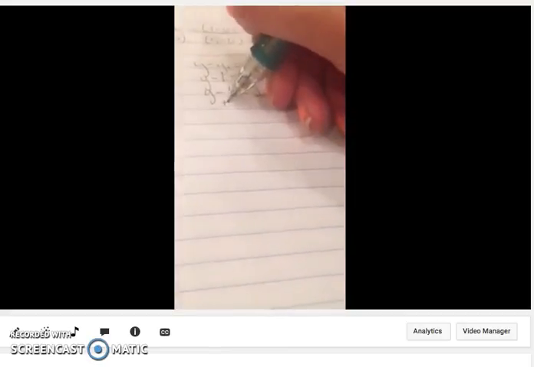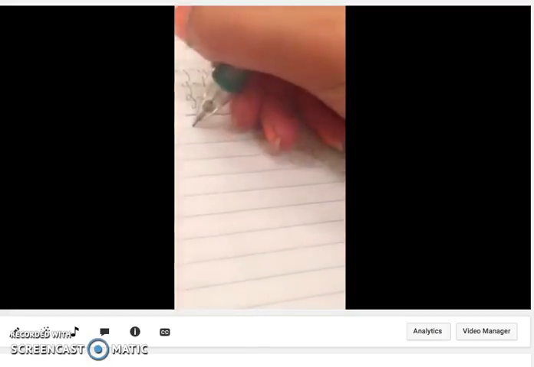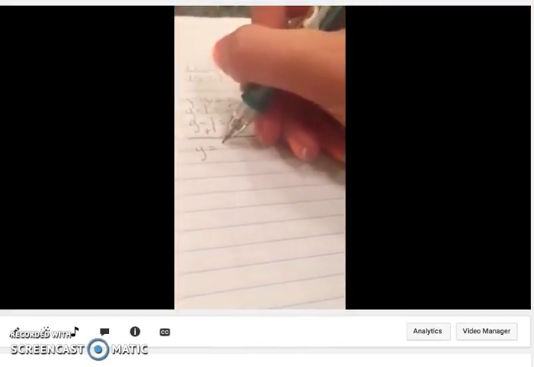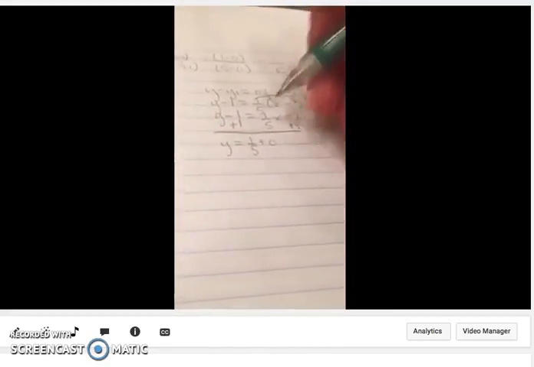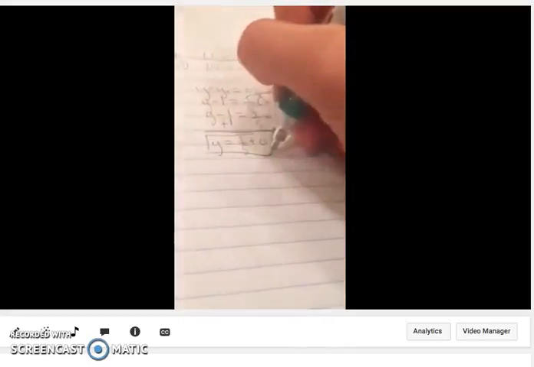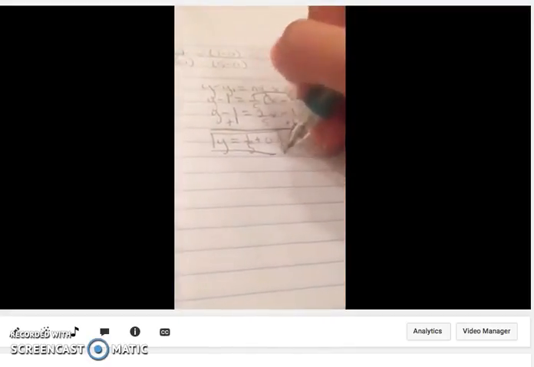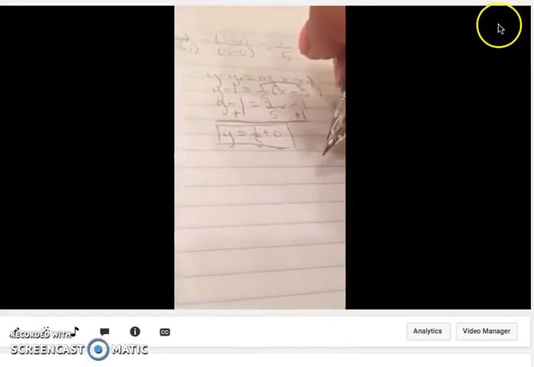The next step is to isolate the y, which you do by adding 1 to both sides, and you get y equals 1/5 x plus 0, because the two 1's cancel each other out. And that is it in standard form. No, that's in the y equals mx plus b form.